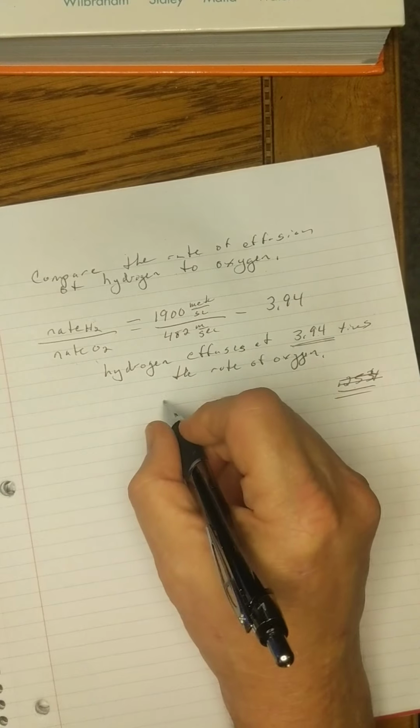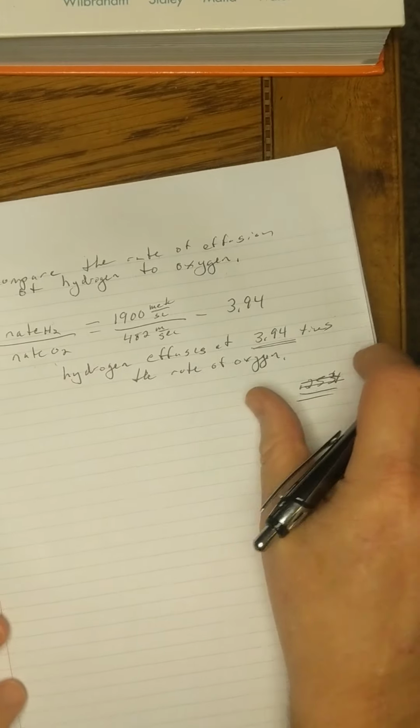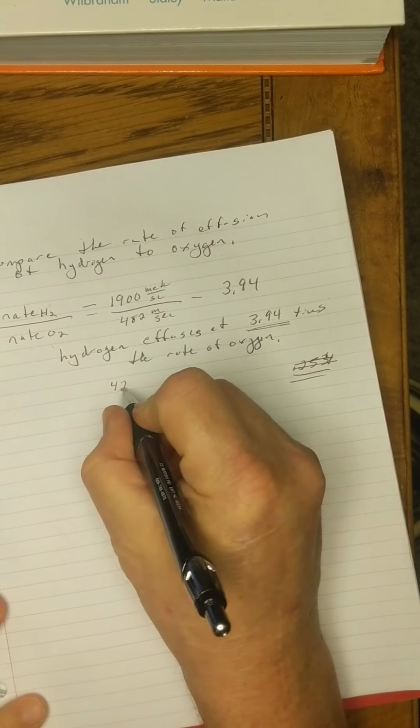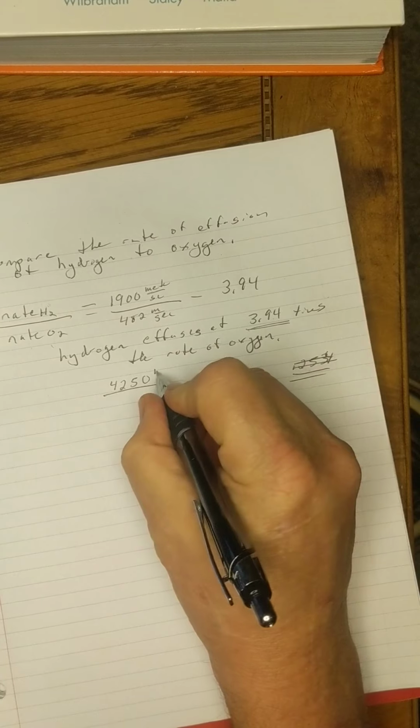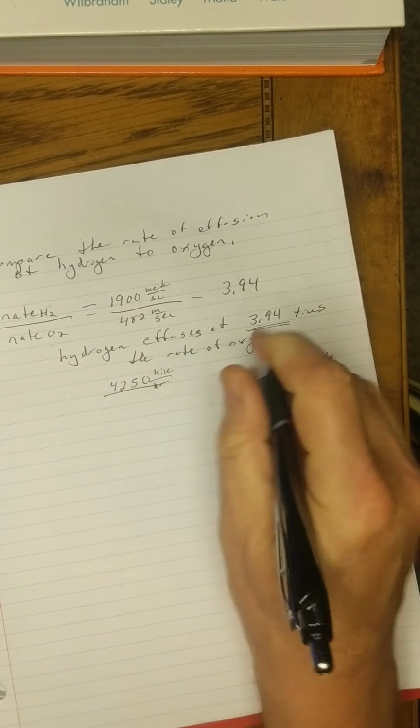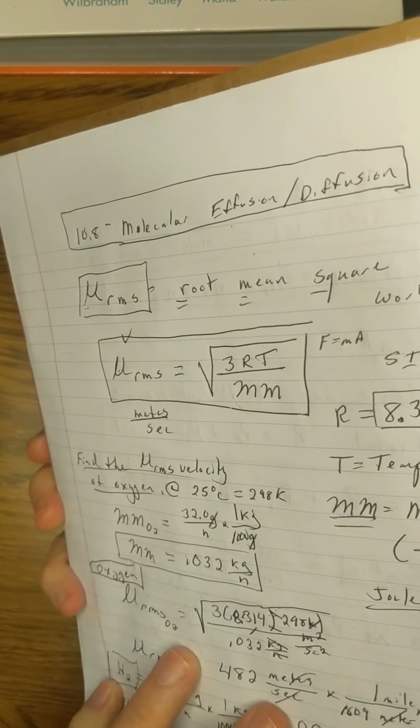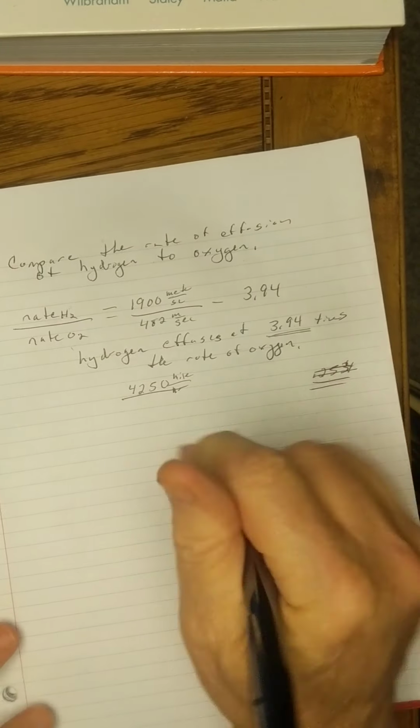Okay, if I did this in miles per hour, 4250 miles per hour over 1080.